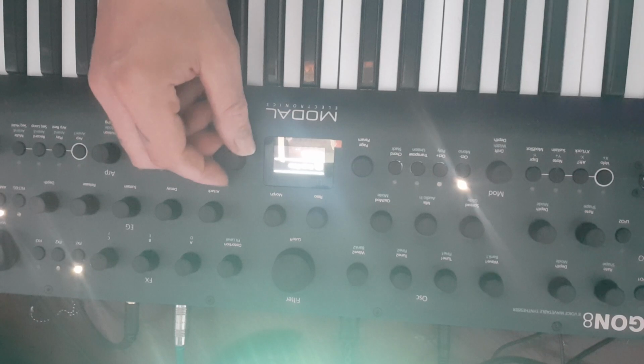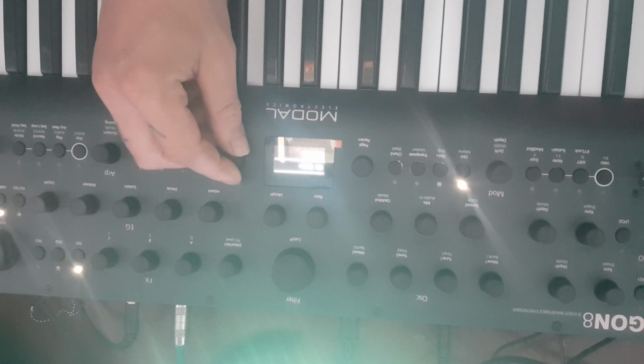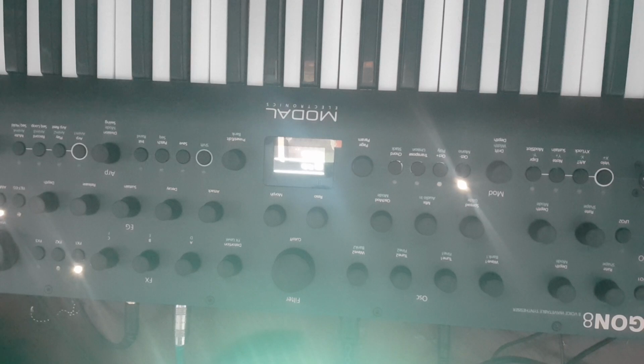A nice wavetable pad. It's an interesting one, adding some glide with the joystick.